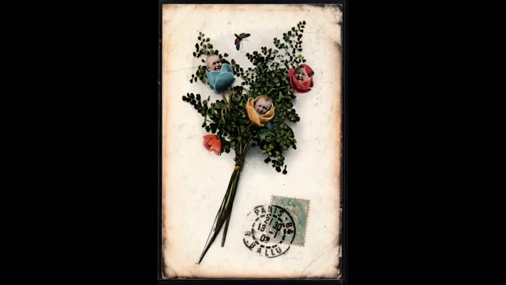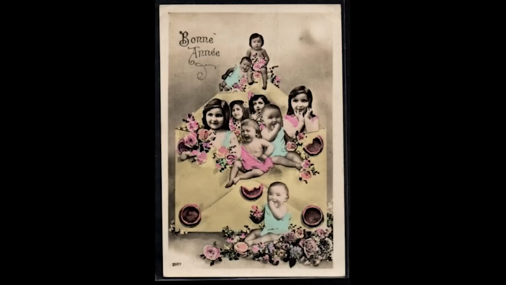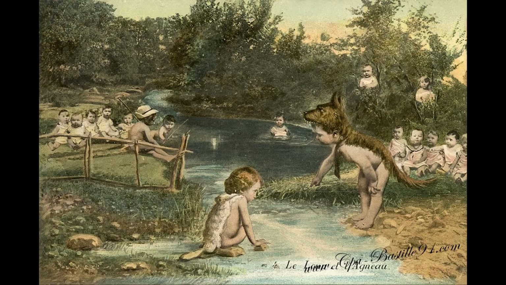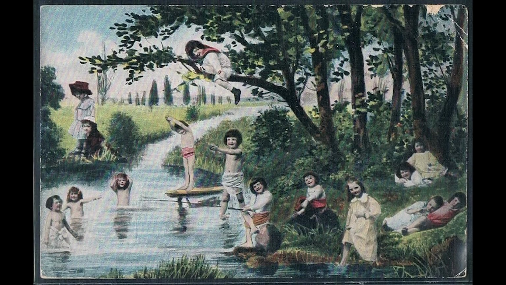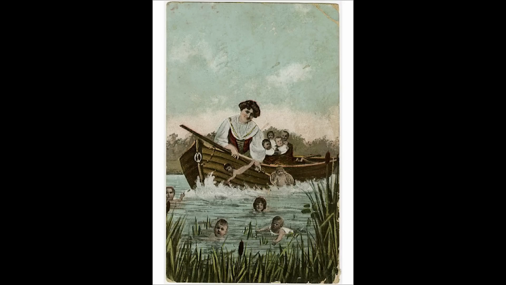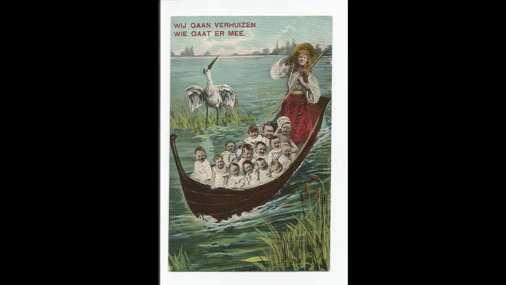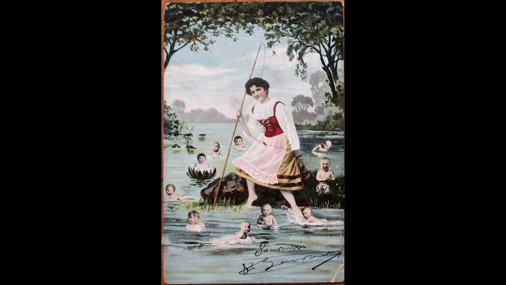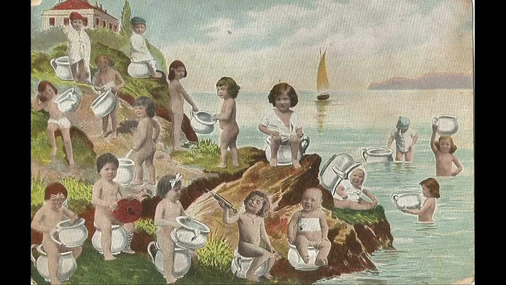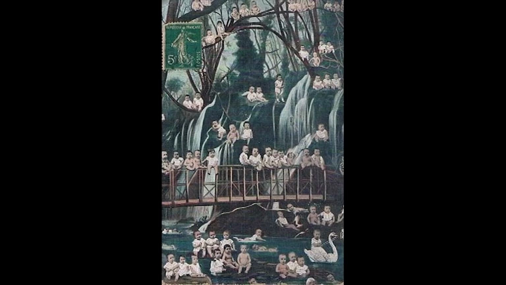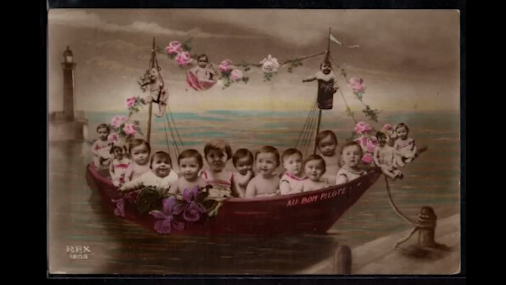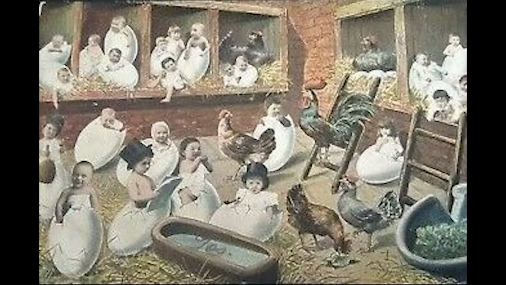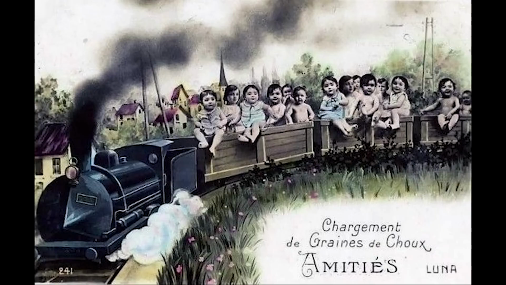Babies on plants, babies on mushrooms, babies in the water, babies in a nest, babies in eggs being hatched. Then the babies arrive on the train.